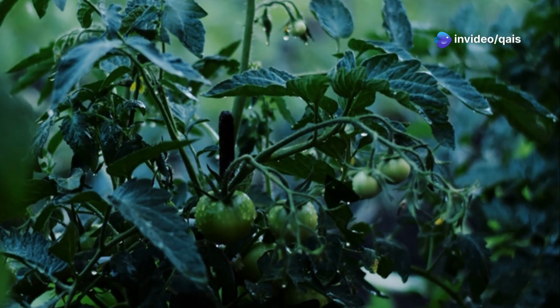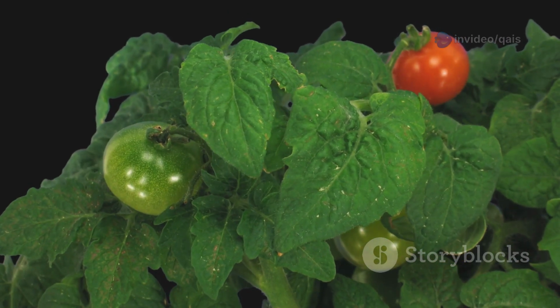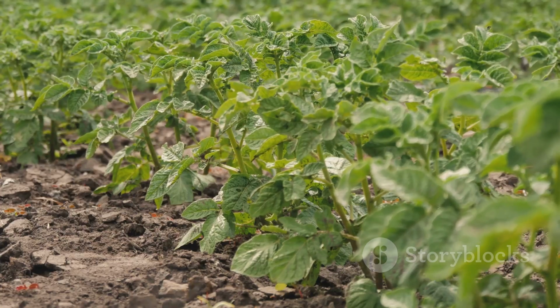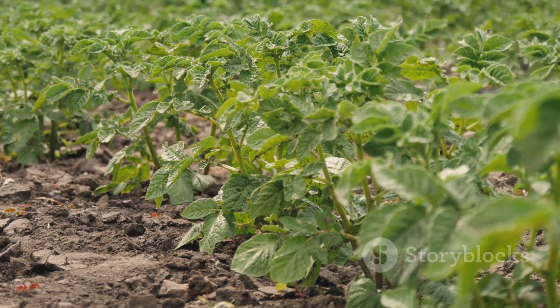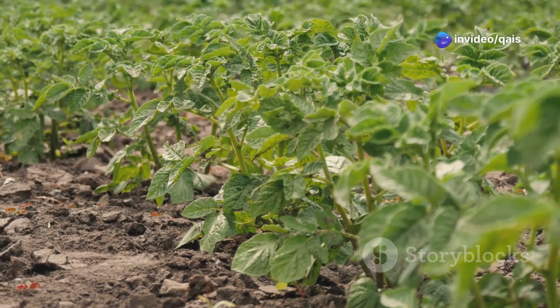Next, we've got blight. Imagine a tomato plant that goes from healthy to totally wilted almost overnight. That's blight, rapid tissue death. An infamous example is late blight in potatoes, which caused the Irish potato famine. Literally history-changing stuff.